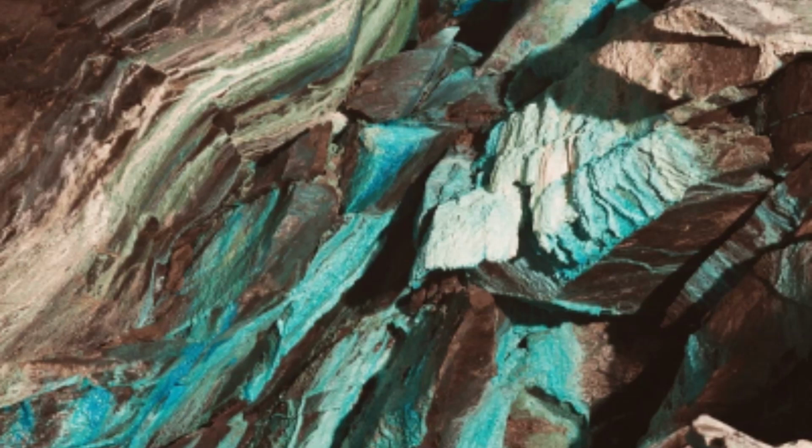Supergene enrichment deposits. Characteristics: these deposits are secondary enrichments formed near the Earth's surface. They contain high-grade secondary copper minerals. Formation: formed from the weathering of primary copper deposits, where copper is leached and reprecipitated at a lower depth. Examples: Morenci in the USA, La Escondida in Chile.